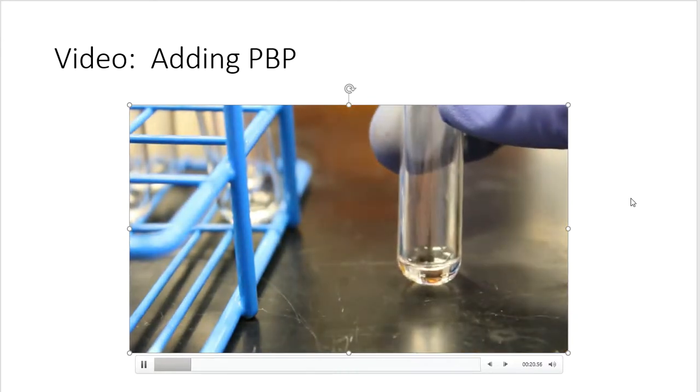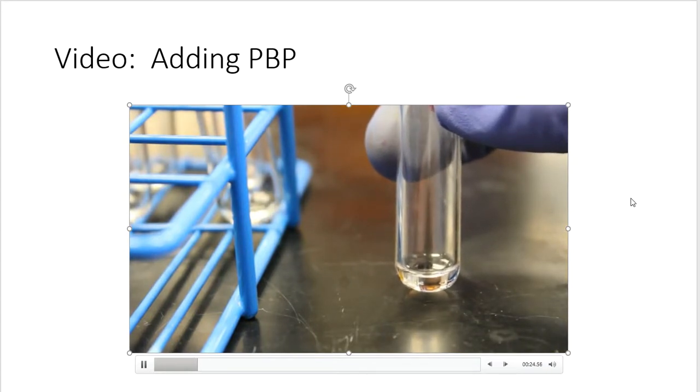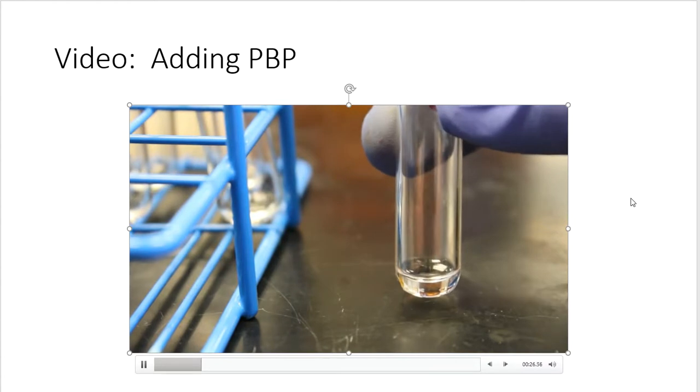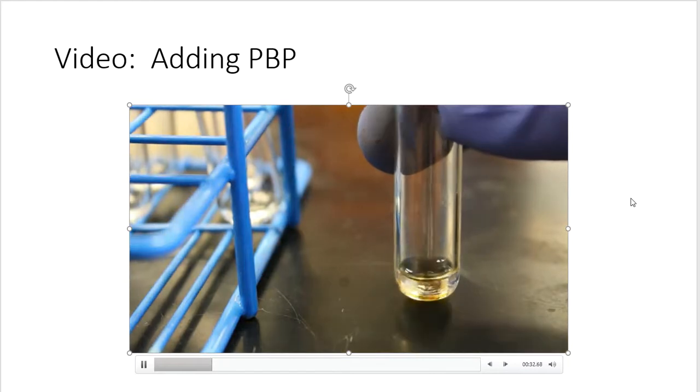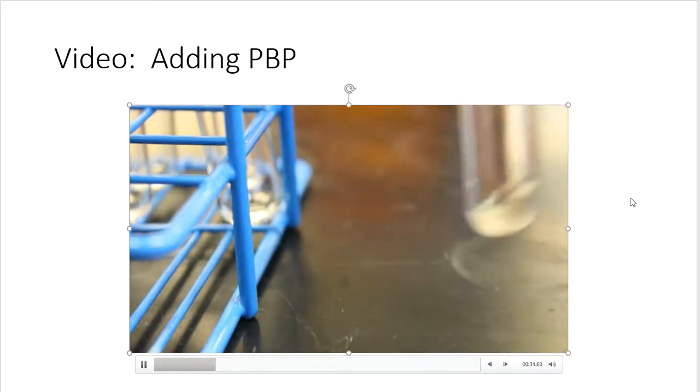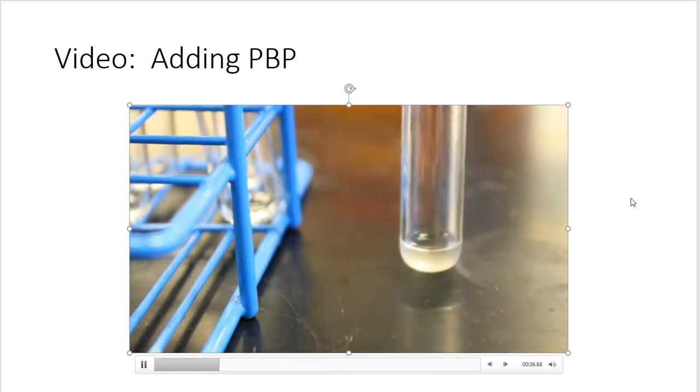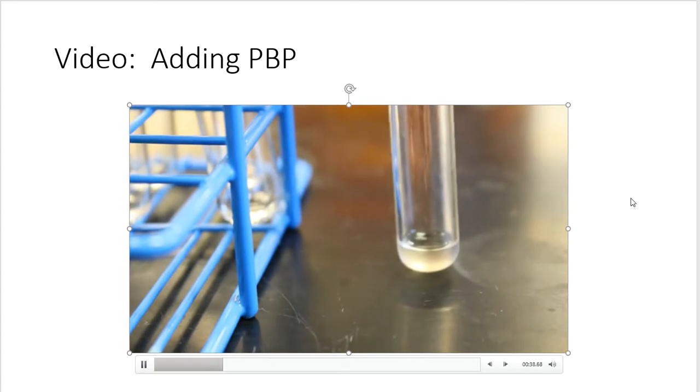All right, so here is a sample of octene. Octene's going to have 2 drops of PBP added. 1, 2. And now I'll shake, and what do you see?